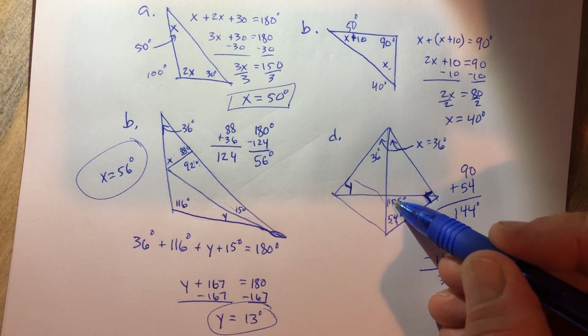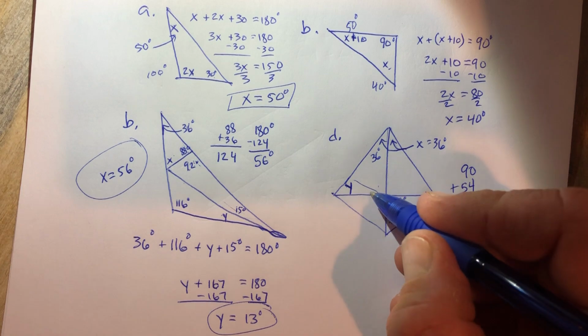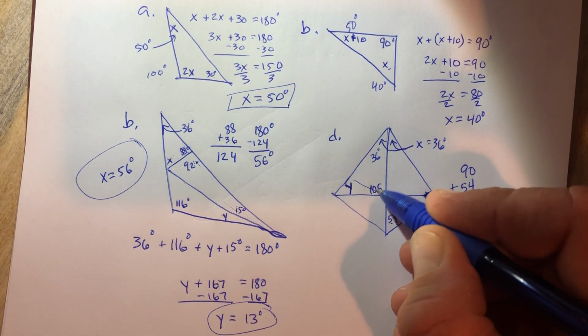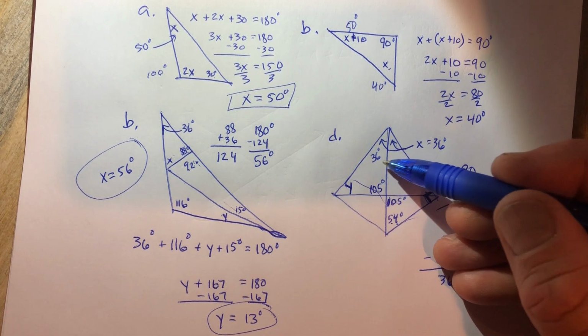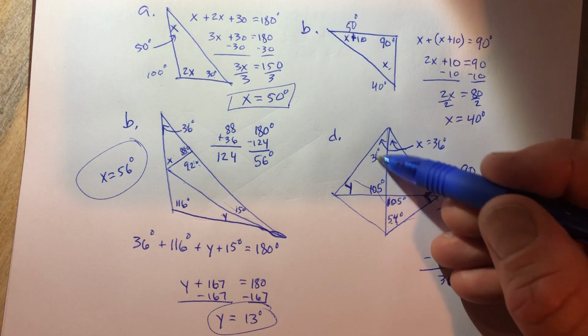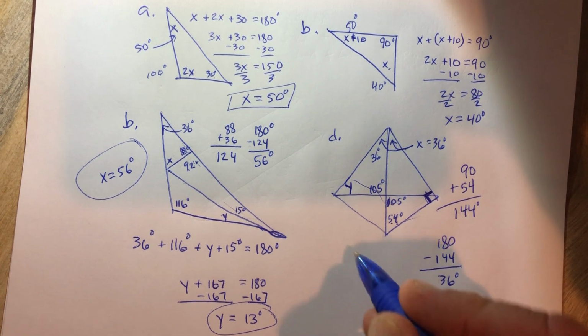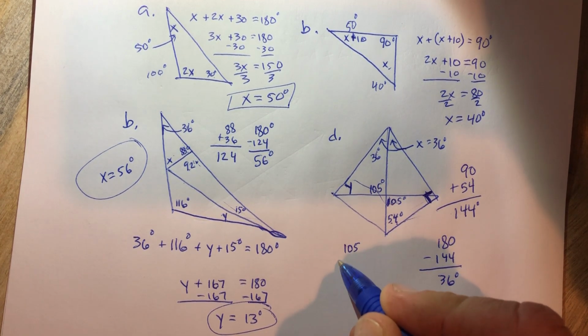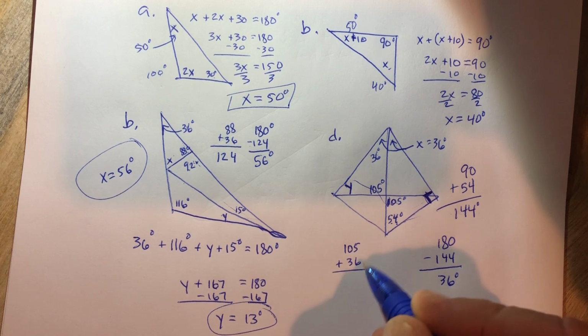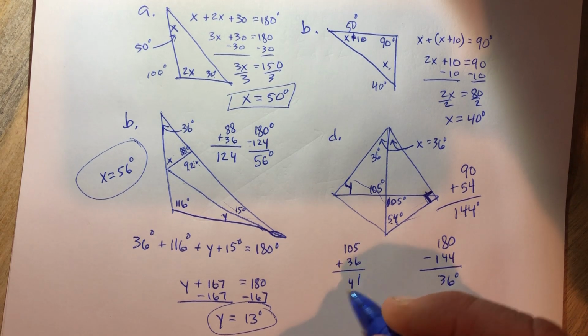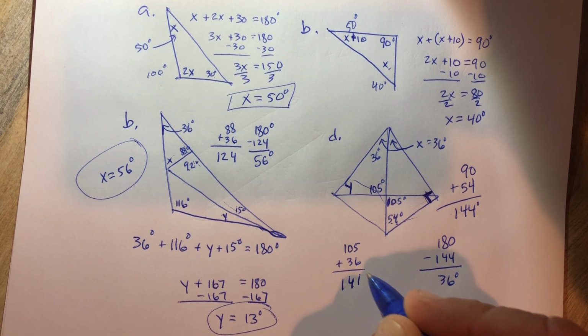I've got 105 right here, and I know that it's a vertical angle to this one. So I'm going to write a 105 over there. Now to find y, all I have to do is add up these two angles and subtract from 180. So I got 105 plus 36, which gives me 141 degrees.